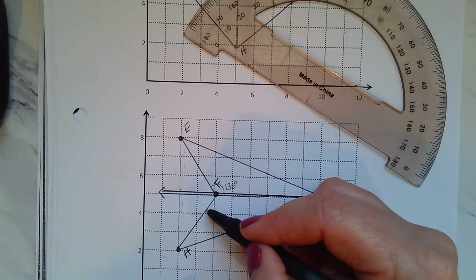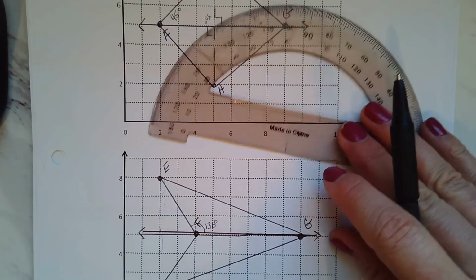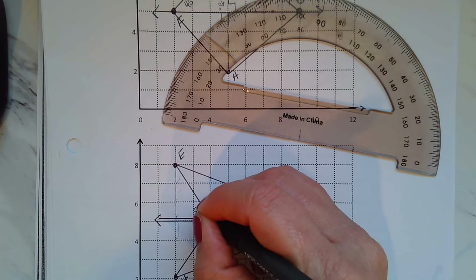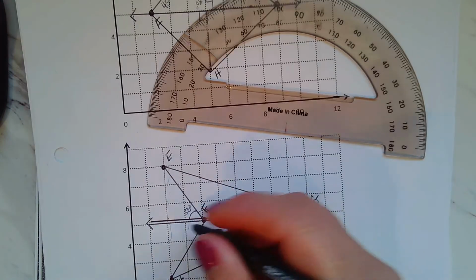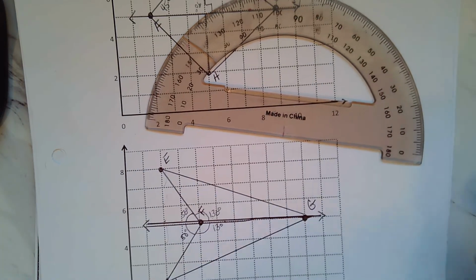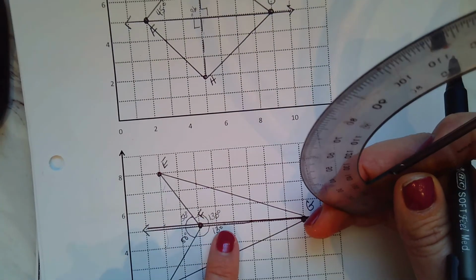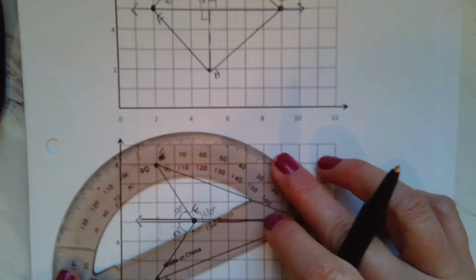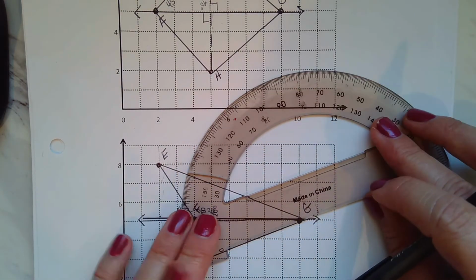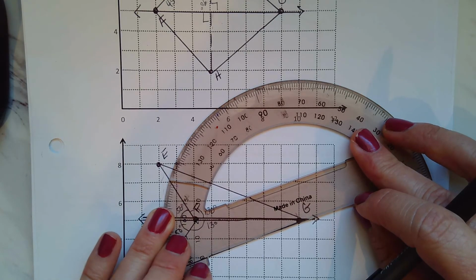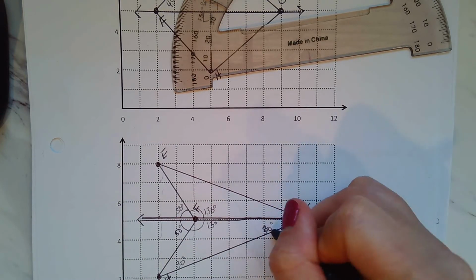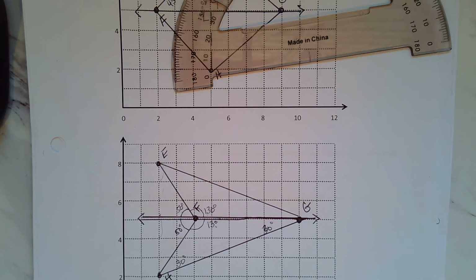So if this one's 130, what is this angle on this side? That's right, it would be 50 degrees because it has to add up to 180 degrees. So this one would be 50. This one would be 130. So the angles here. All right. This looks like it measures about 30 and 30, which would give you 60. So 30 and 30 is 60 plus 130 is 180.